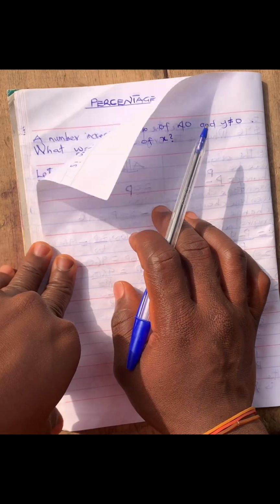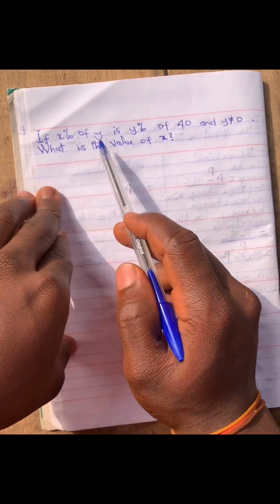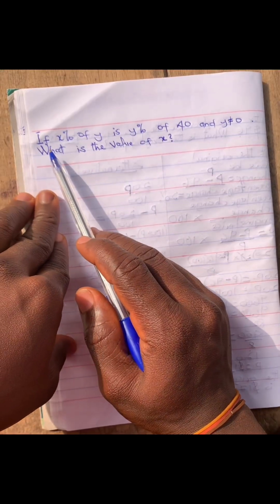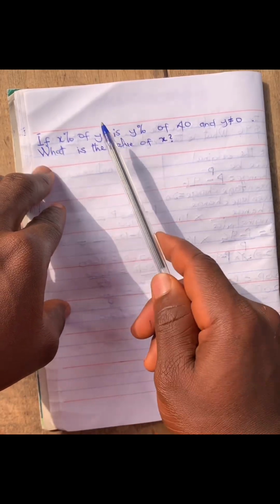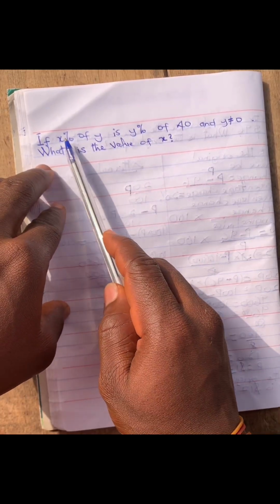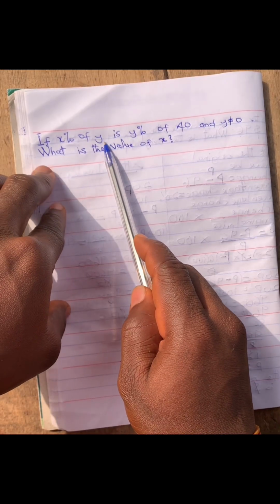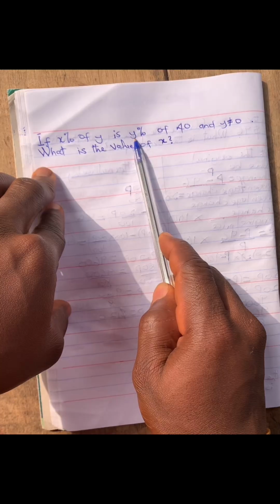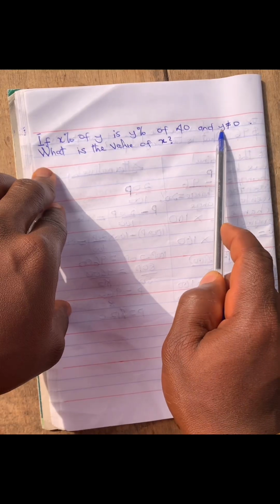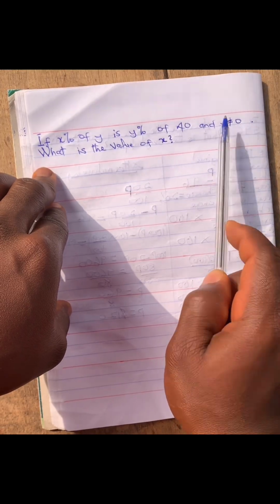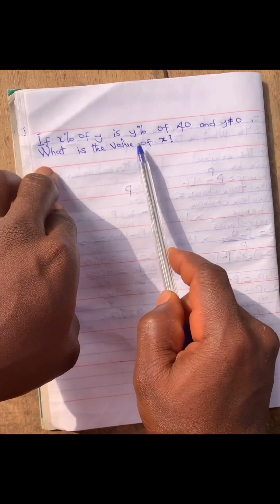On your screen is a beautiful question. Try your hands on it to improve your mathematics skills. Let's move on. You can pause it and then try it yourself. If x percent of y is y percent of 40 and y is not equal to 0, what is the value of x?